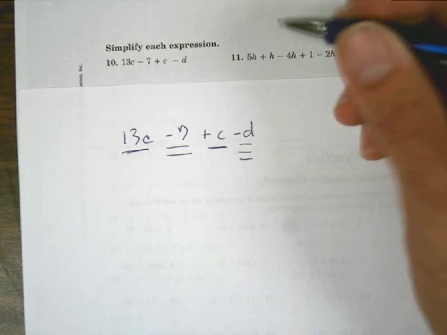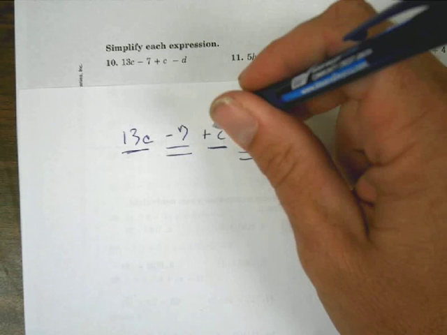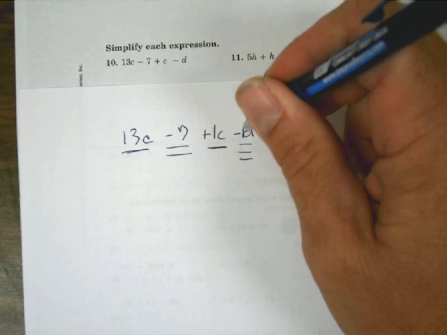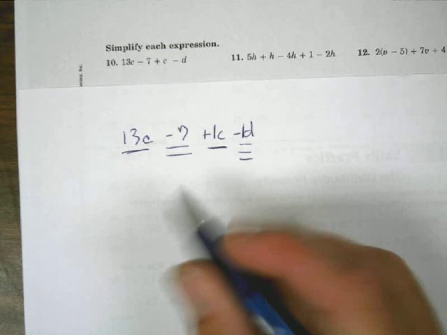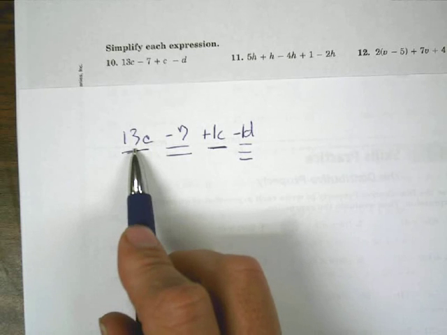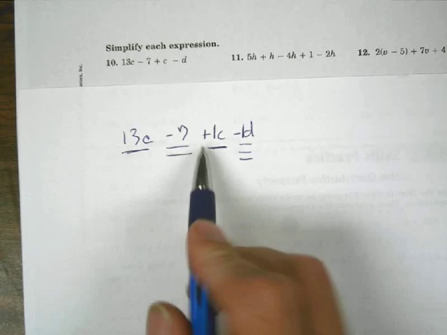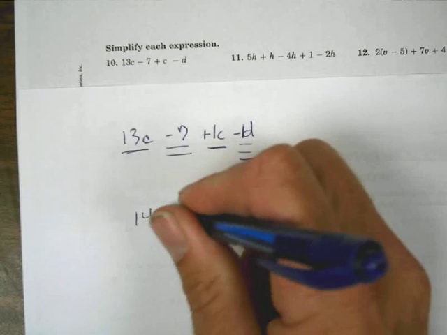Before we start working it out, if you see a letter without a number in front of it, put in the number 1, so you know how many you have. So, to simplify this, we're going to take the things with 1 underline first. We have 13 and 1. 13 plus 1, we'll get 14c. So those 2 are done.